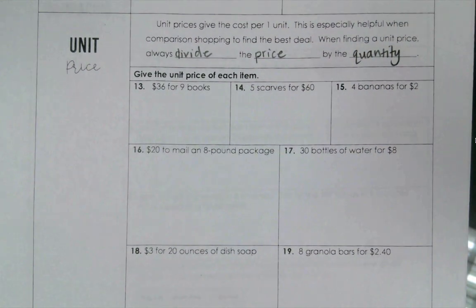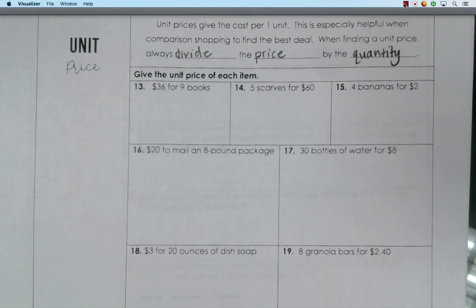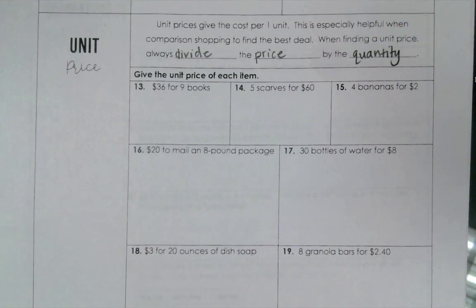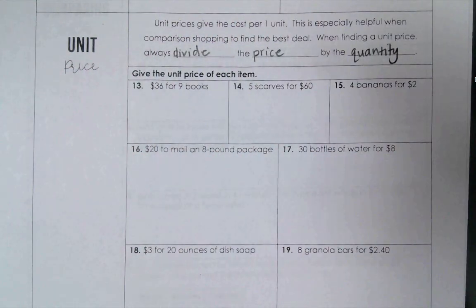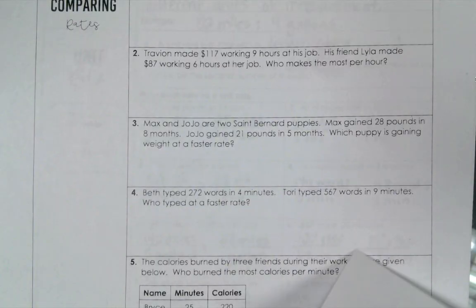Okay, so this looks different in a lot of ways, and I'm going to be showing you some examples of that. So stay with me. So the unit price of each item. What they're asking is, how much does it cost for 1 item?